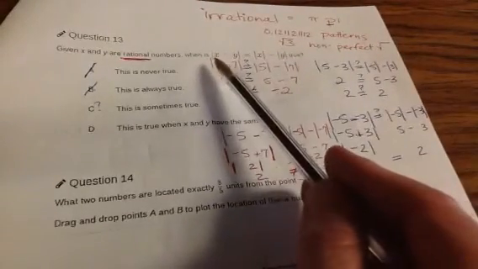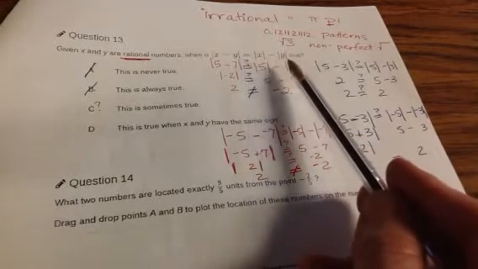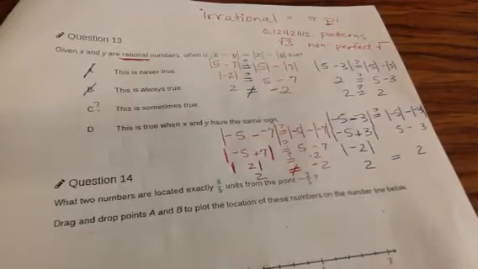When is the absolute value of x minus y equal to the absolute value of x minus the absolute value of y? So we have to test out all sorts of situations.